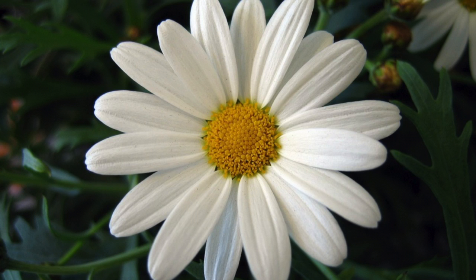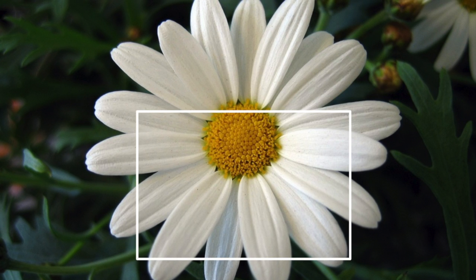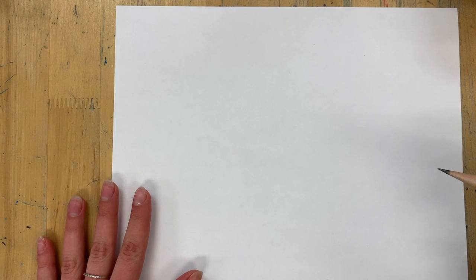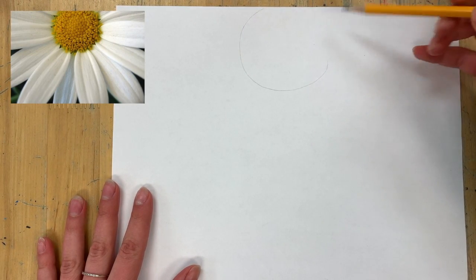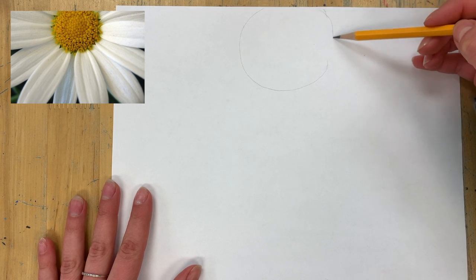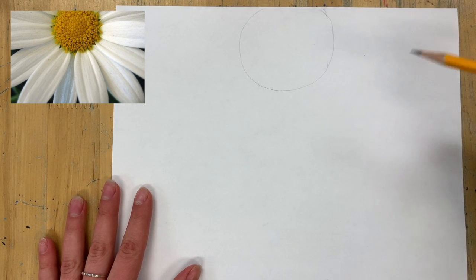I'm going to be drawing this daisy, but not this far away, a lot closer. This is how close I will draw my flower, similar to how Georgia O'Keeffe zooms in on her flowers to get those beautiful values. With my paper and pencil, I'm going to look at my reference and start with that circle of the daisy. Next, I'll go ahead and add my petals.